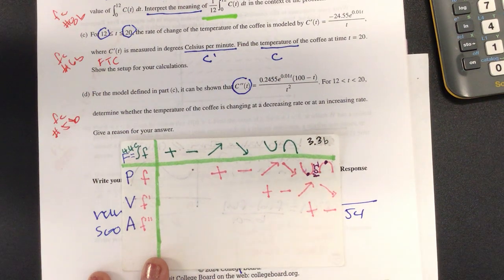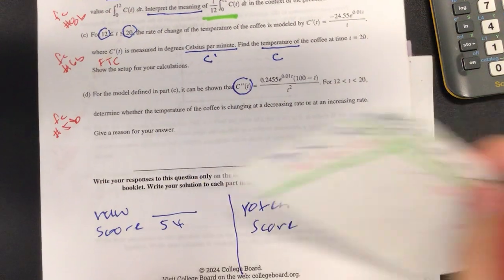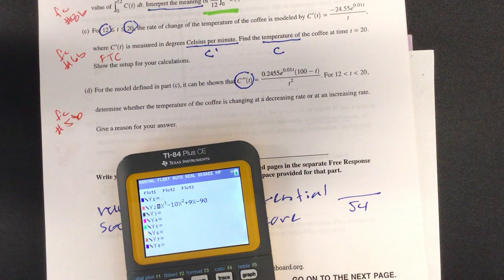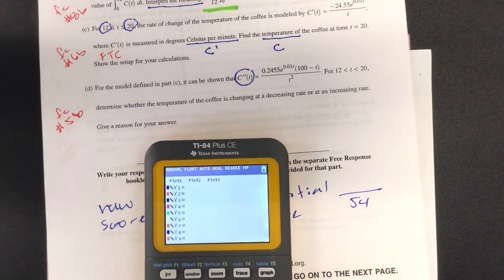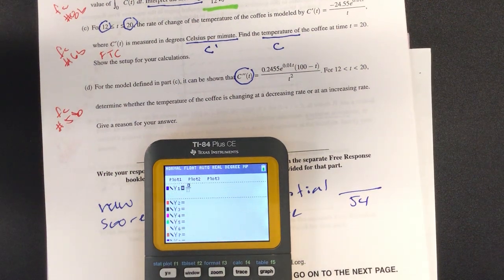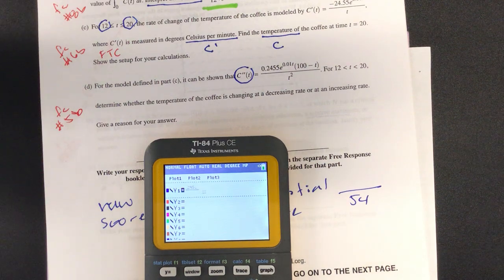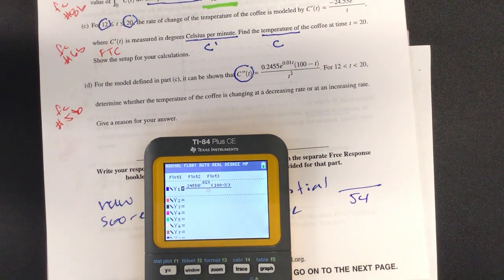Decreasing rate. So I already have double prime, so all I need to do is graph this on my calculator. So on this one right here, let's go ahead and graph this. And when we graph this, I might change the window a little bit. So let's do alpha y equals. I hope everyone's typing, because that's the minimum amount of work you can do on the AP test. Type what's on the paper. And then parentheses. The bottom is t squared, which is x squared. And let me double check.